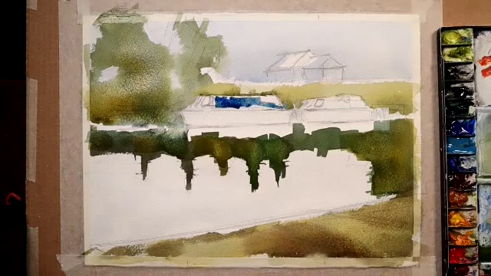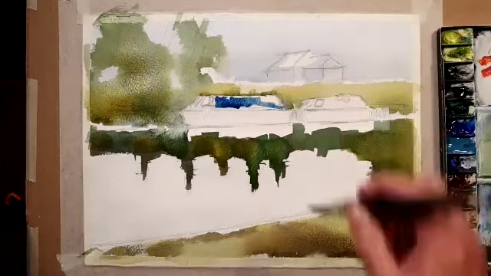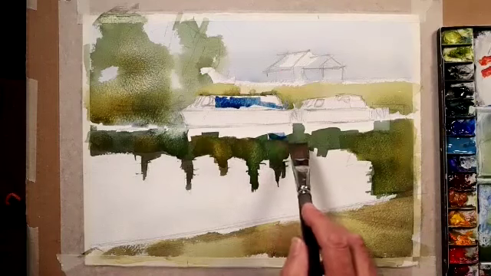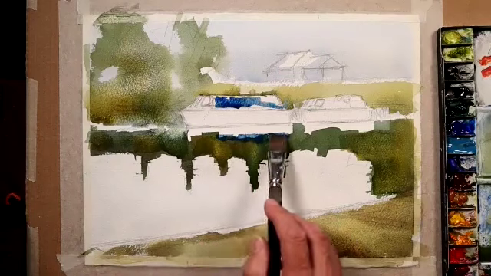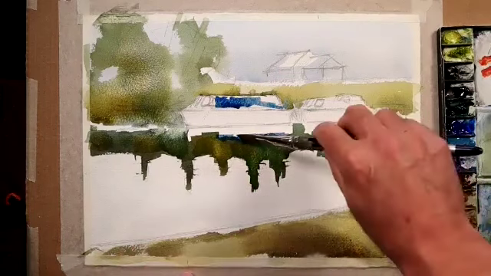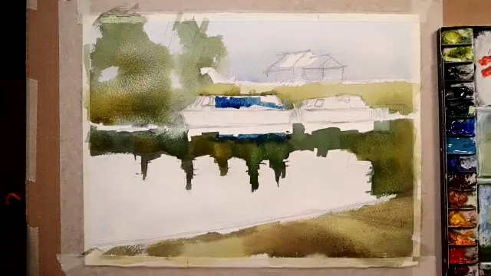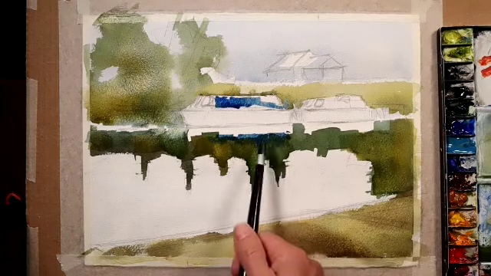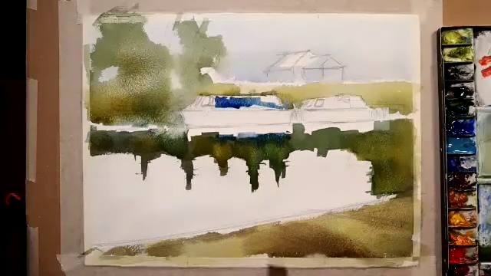Now there's the reflection of that, which I think we can find just at the edge of this reflection here, about here. And it's still wet. Now, if you're painting along and you're not up to speed with where I am, I'd suggest you don't put that blue in unless you're really with me at this very moment.